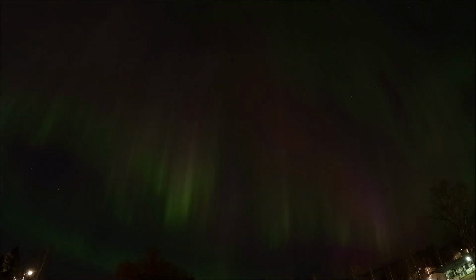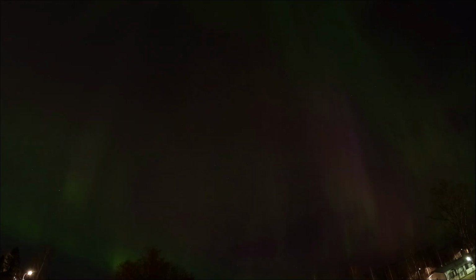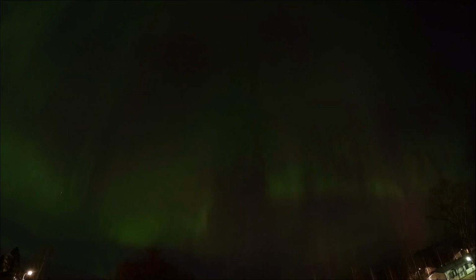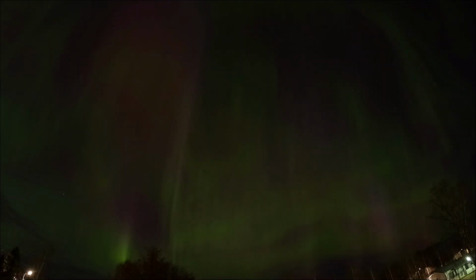Ancient people were afraid of the auroras. The ancient people in Finland used to say that if you see the auroras, put on a hat. Don't speak loudly, don't sing, don't whistle, don't make the auroras angry, because they could come down and kill you.